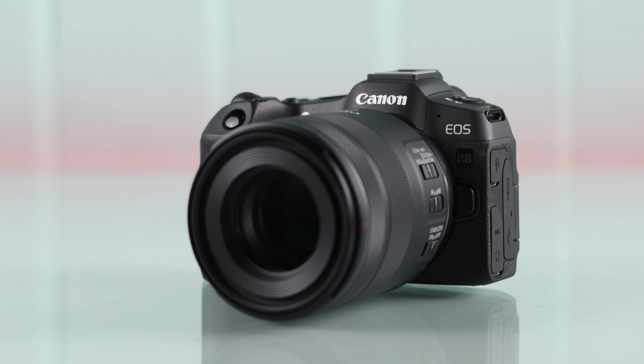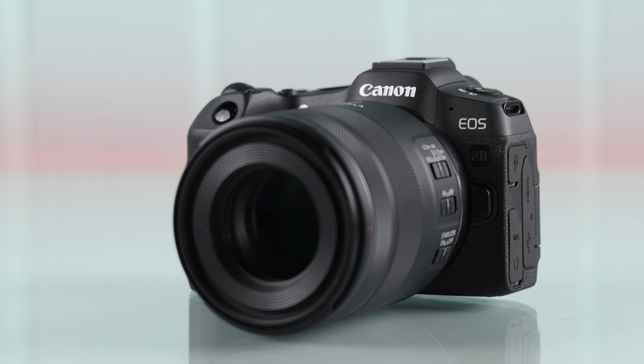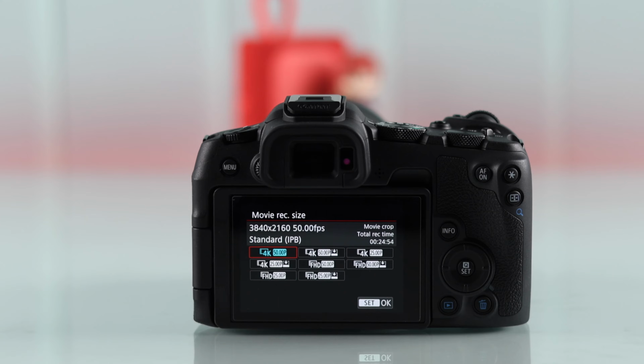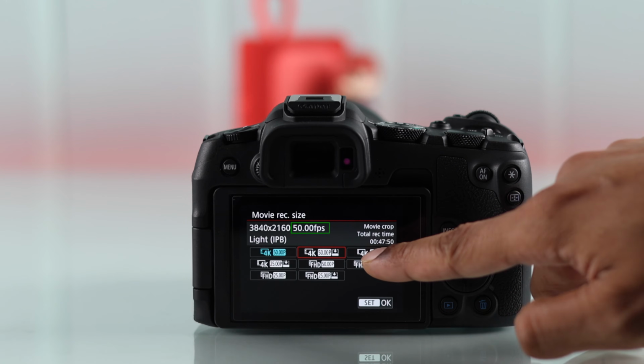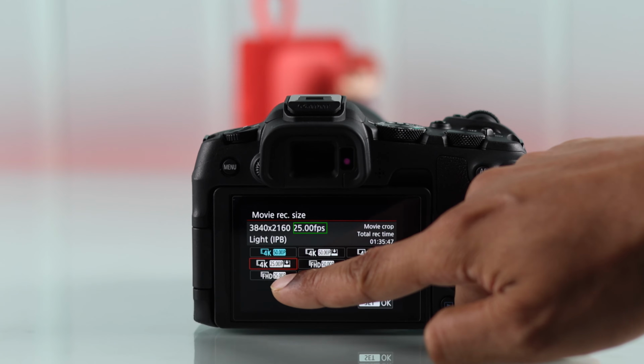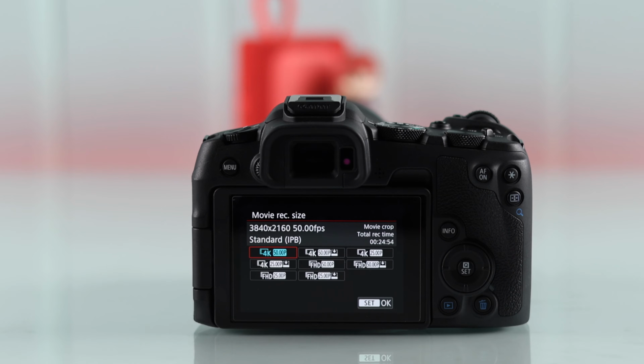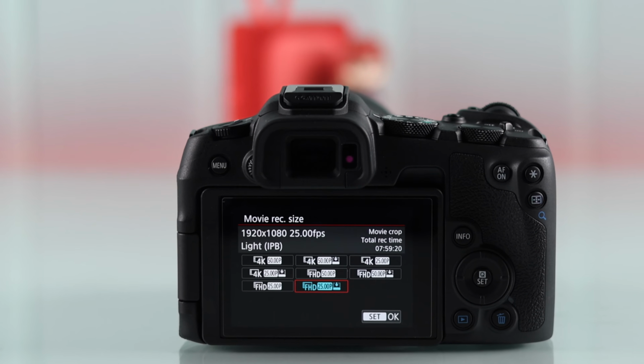So, you have a Canon EOS R mirrorless or DSLR camera and want to shoot videos in 4K or 1080p Full HD video resolution, and also want to change the recording frame rate. Then let me show you how to change video resolution and FPS on any Canon EOS camera.